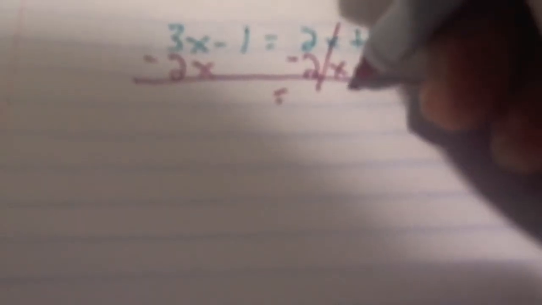Alright, so this cancels out. The 5 stays the same, so we just bring it down. 3x minus 2x is 1x. So we just write x, but 1 stays the same. Okay?